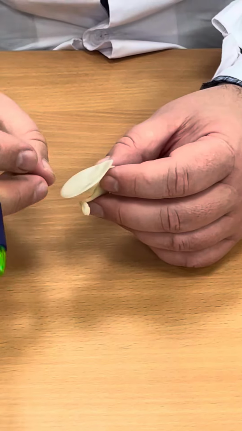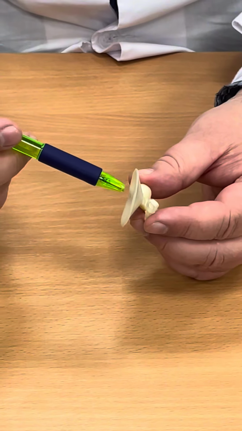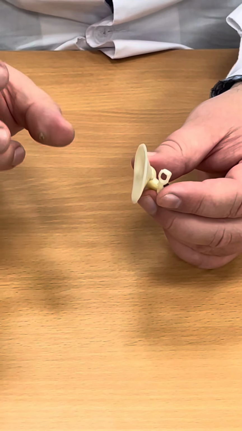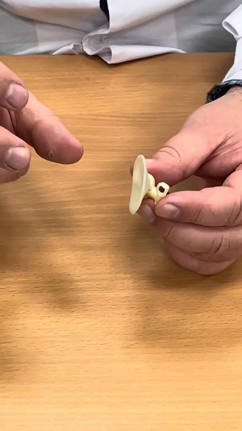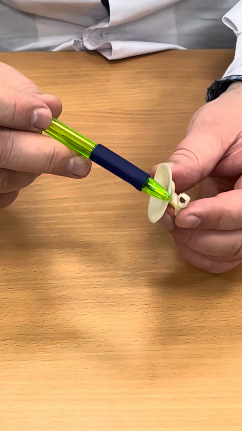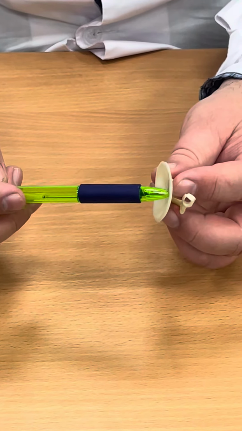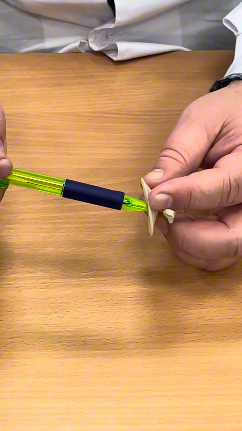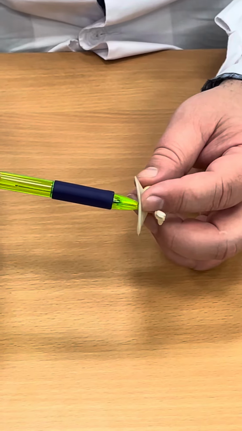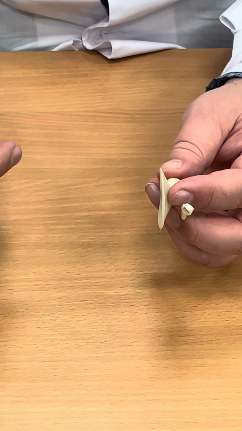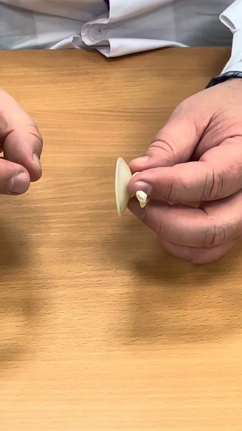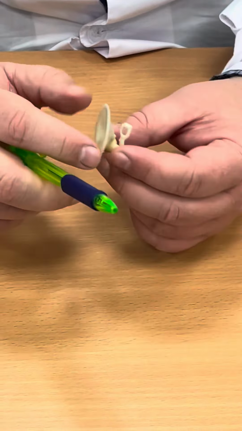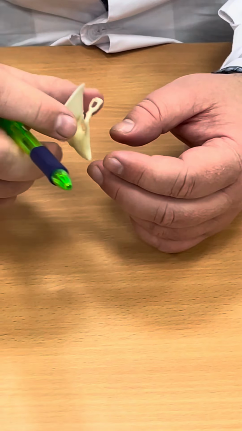In the upper part, a small part of the tympanic membrane has no fibrous tissue. Here the membrane consists only of skin and mucous membrane. We call this part pars flaccida. All the other part of the tympanic membrane is pars tensa.